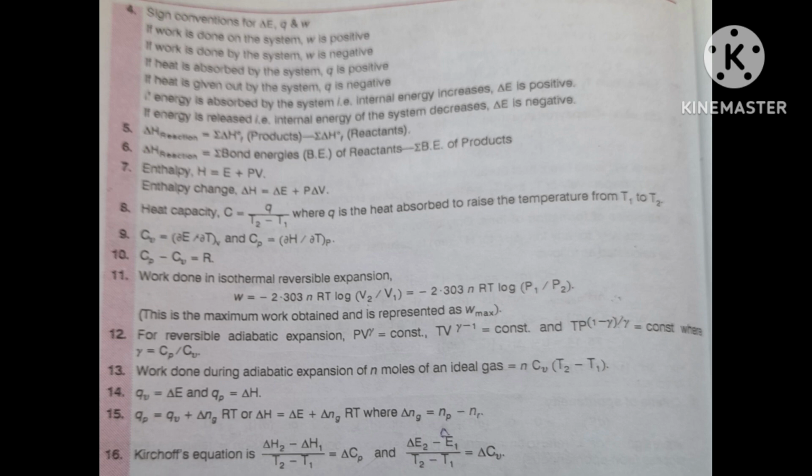This delta n is for gas, so you write delta Ng with a small g. And here delta Ng means Np minus Nr, that is, the number of moles of product minus the number of moles of reactant. That is delta n.